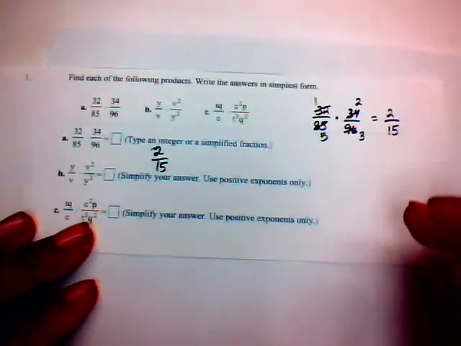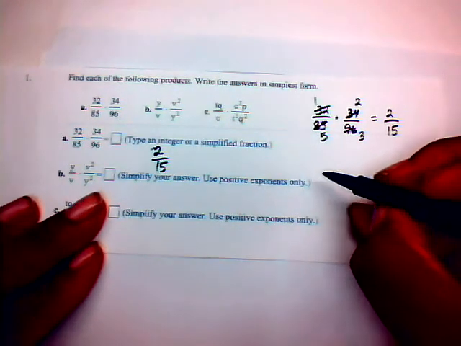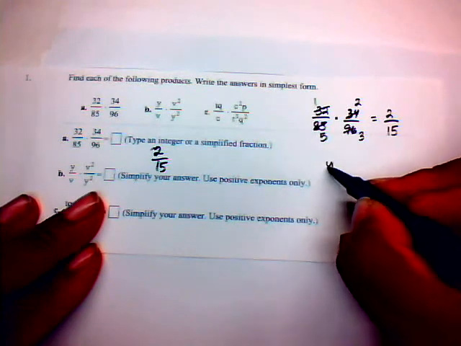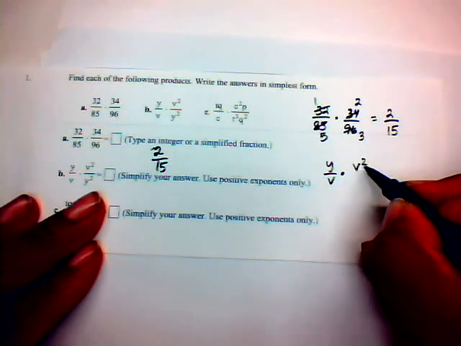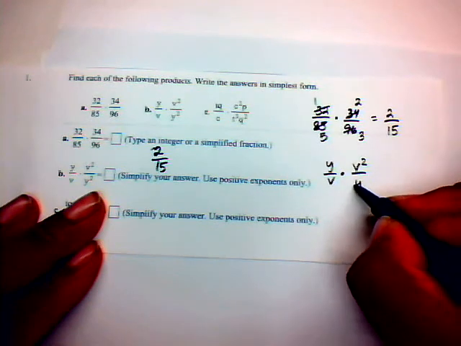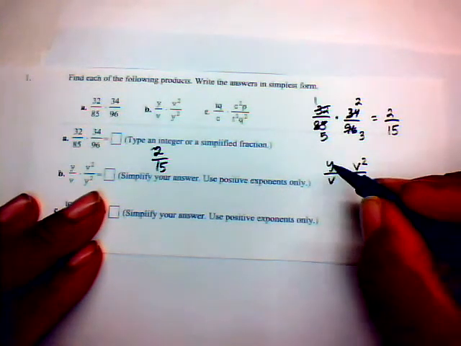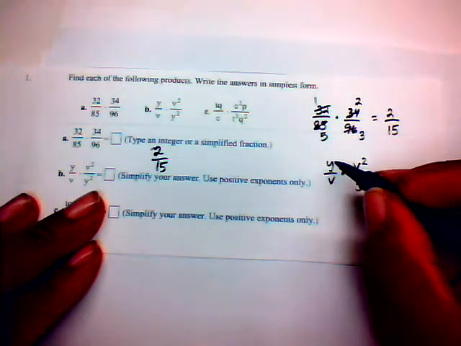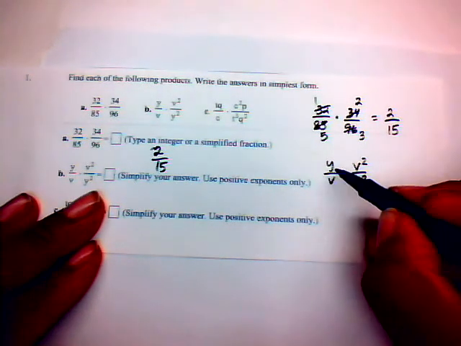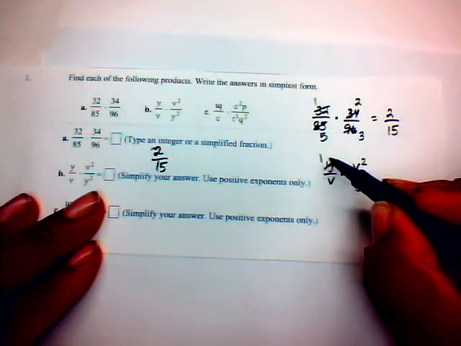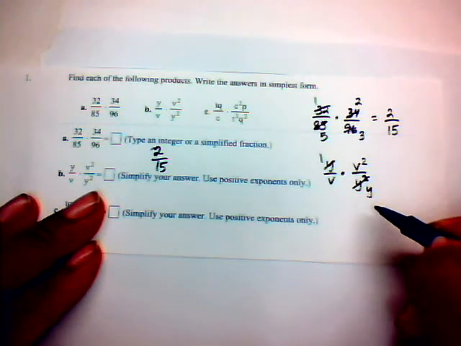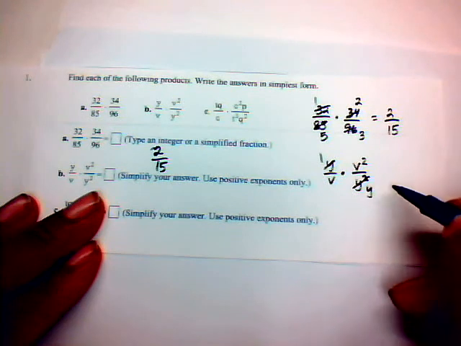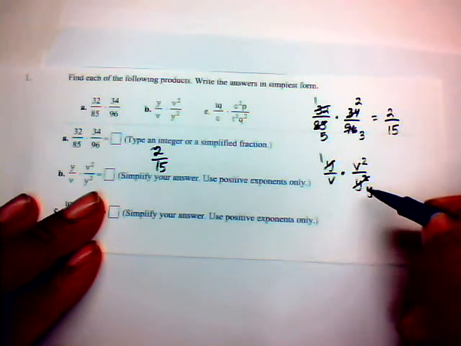Part B is one with variables in it, y over v times v squared over y squared. Now again, you can do some cross dividing. I know y goes into itself one time, y goes into y squared y times, because I can break y squared up into y times y, and one of the y's will divide out.